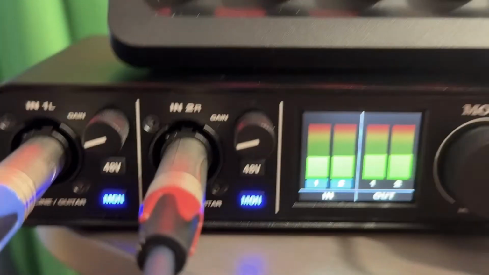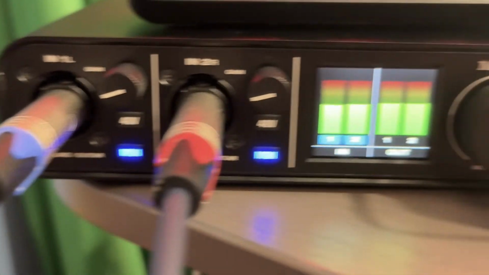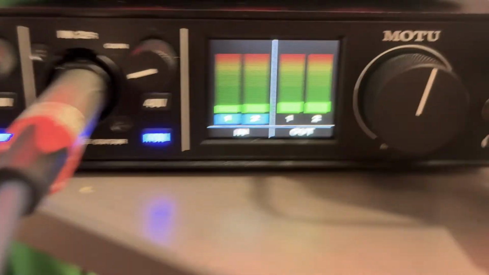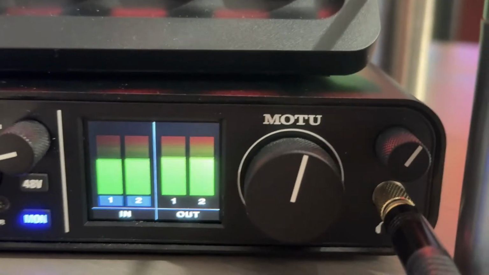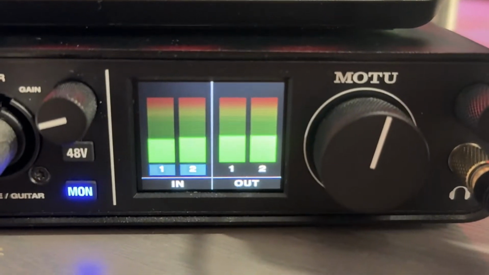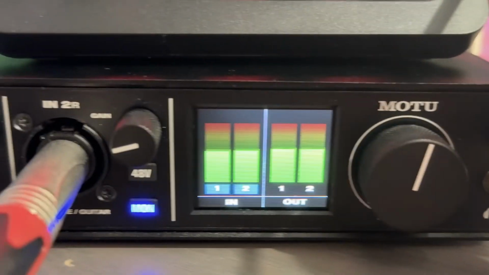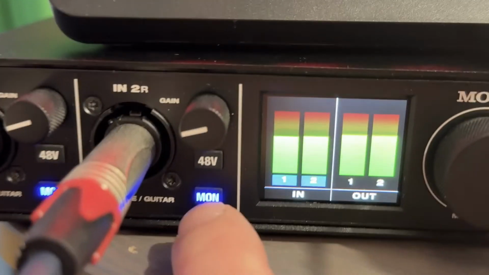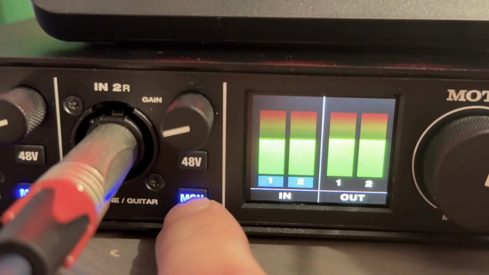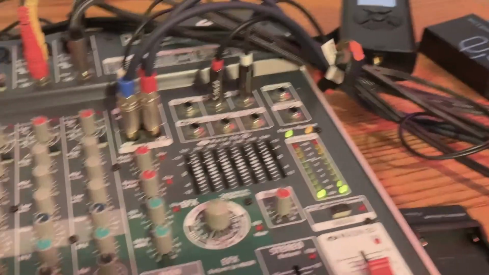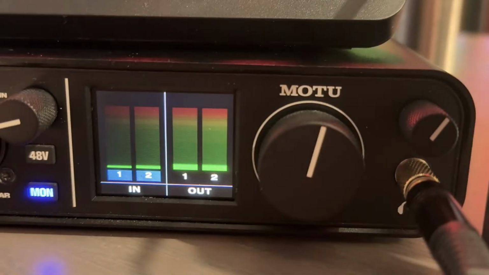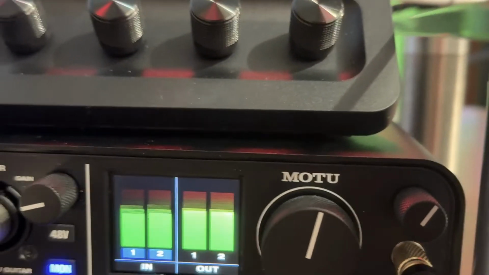And I'll show you this little device here. This has been a lifesaver. If it wasn't for this, I don't think I could have pulled this off. This is a Mark of the Unicorn, I think they're called. This is an M2 audio interface, and just here there's a little thing called monitor, and what that does is it injects the live signal that's coming from the board directly into my headphones. So I hear myself directly.